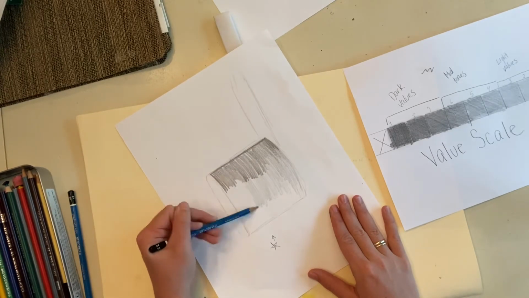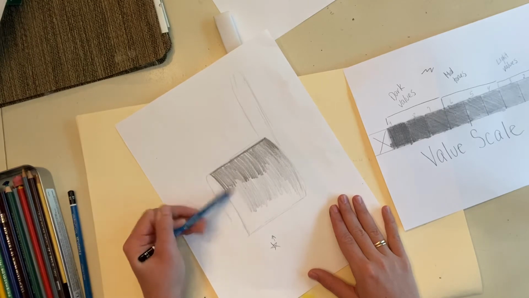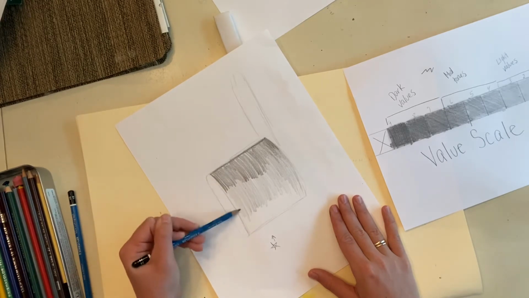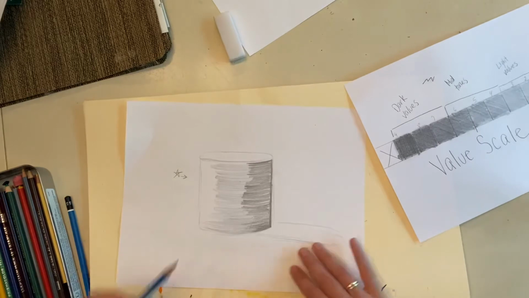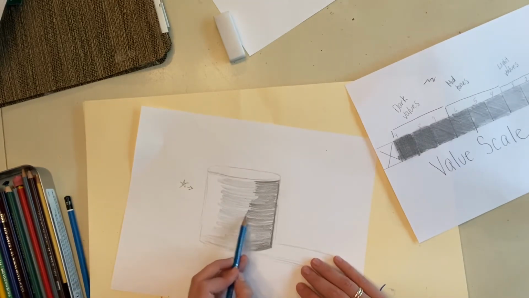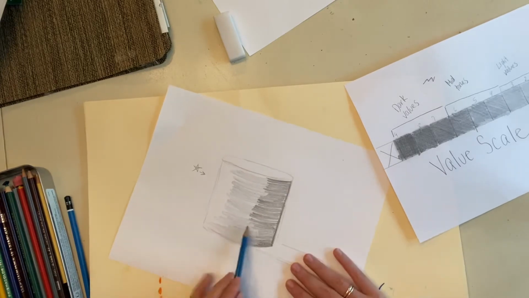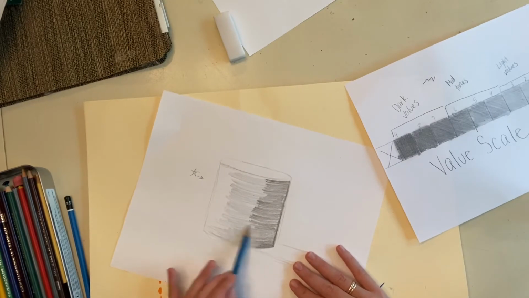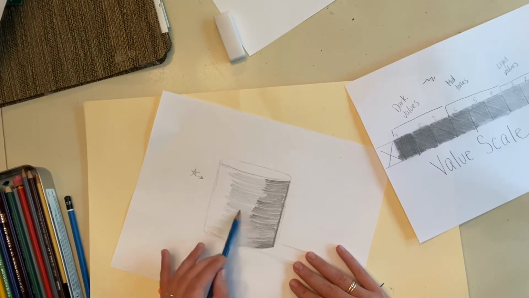Okay, so I made it so it kind of looks like this is not a smooth transition here. So I want to make sure I go back in and smooth this out so you can barely notice the changes.